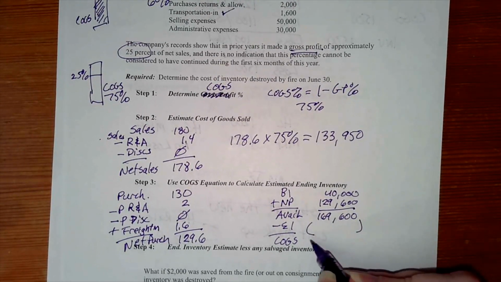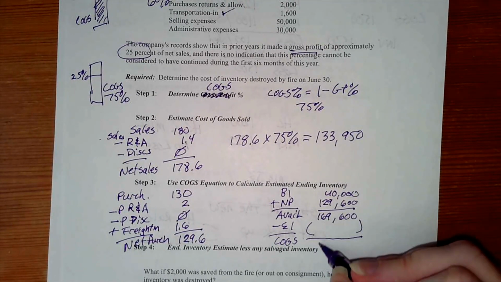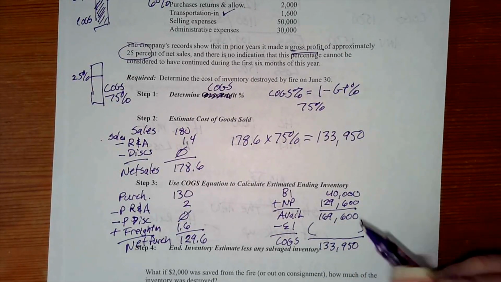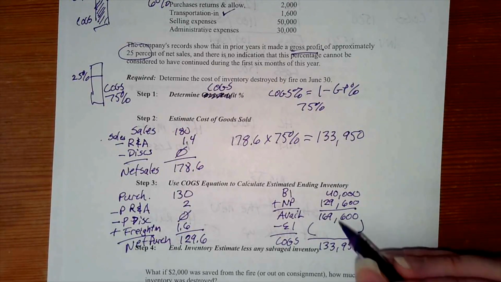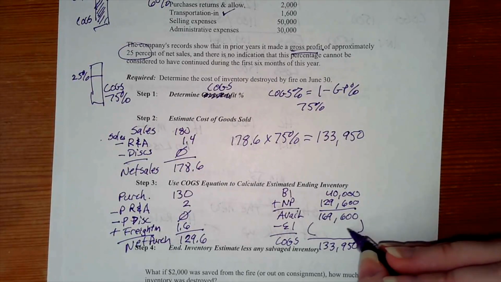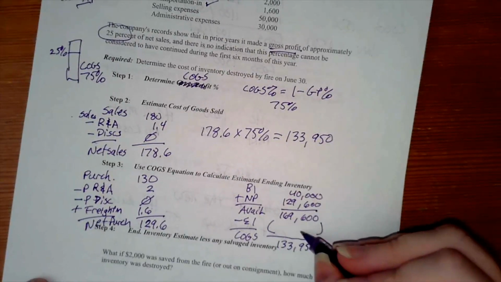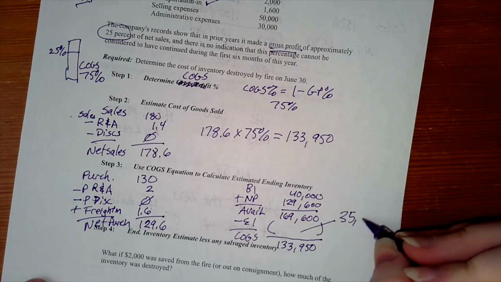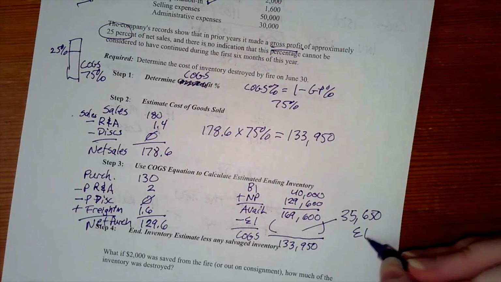This is our missing information, right? We don't know this, but we know COGS because we calculated COGS right here, 133,950, right? So we can do this algebraically. You can do 169,600 minus this equals this. And what you come up with is this number is going to be 35,650. And that is going to be ending inventory.